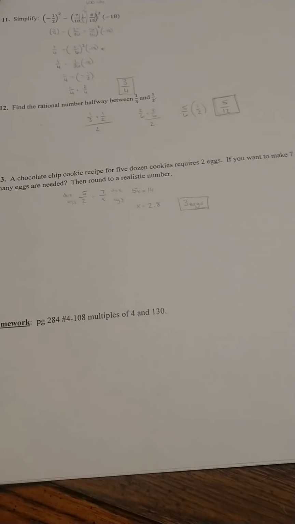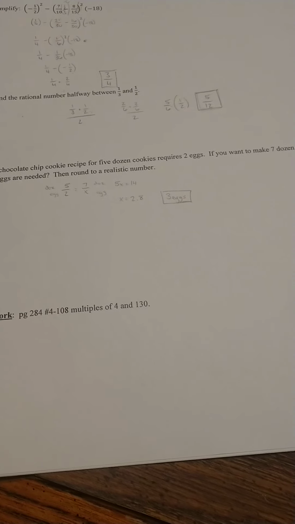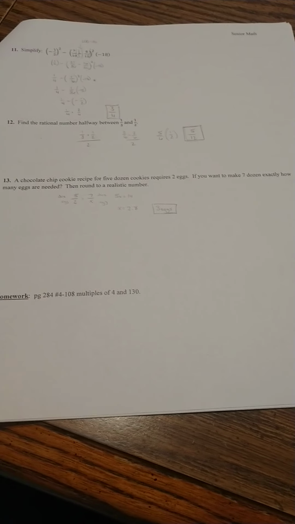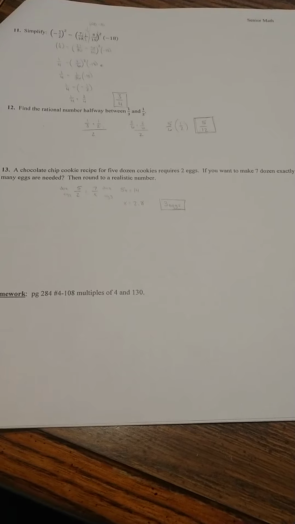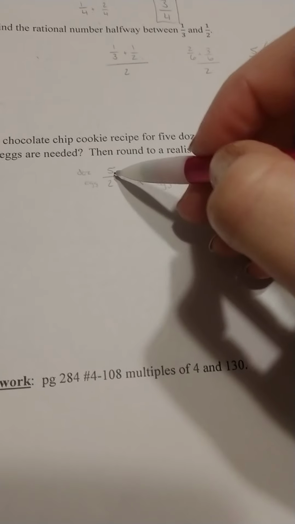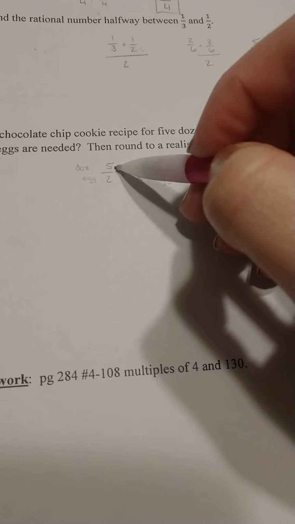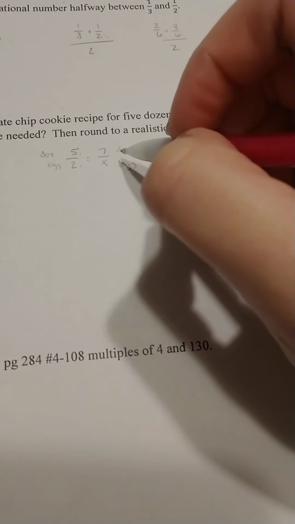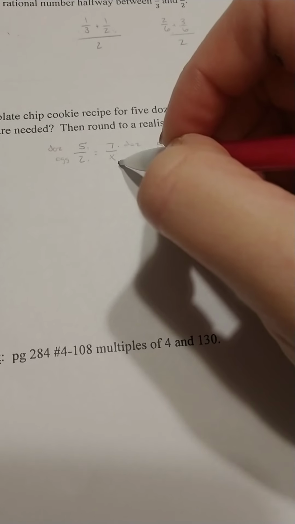A chocolate chip cookie recipe for 5 dozen cookies requires 2 eggs. If you want to make 7 dozen exactly, how many eggs are needed? Then round to a realistic number. Well, for 5 dozen cookies, you need 2 eggs. We're trying to make 7 dozen cookies, so how many eggs do I need?